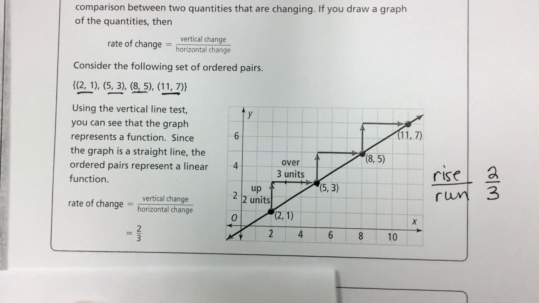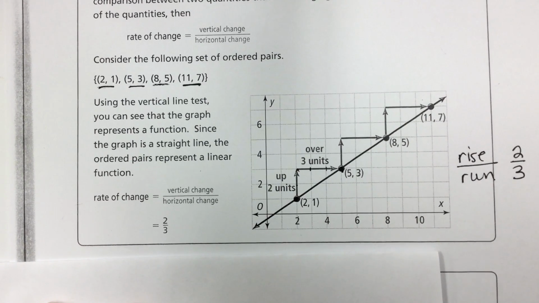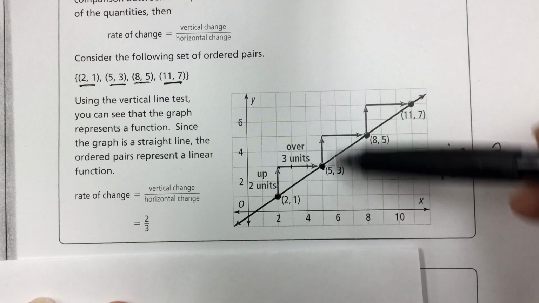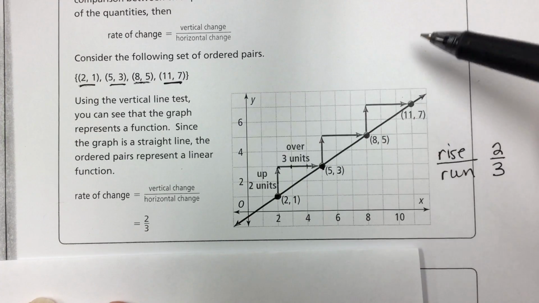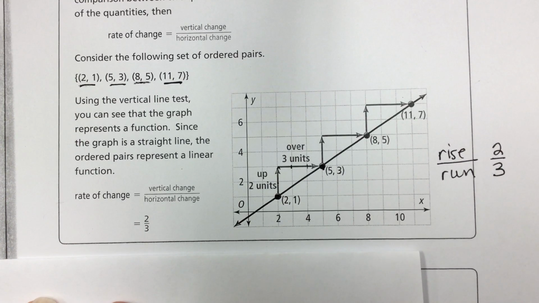So I want us to read about this graph. Using the vertical line test, you can see that the graph does represent a function. Remember from our previous section, if we draw all the vertical lines we can possibly draw, do any of the vertical lines ever touch my graph more than once? Your answer would be no. That's the vertical line test. That's the test you use to determine if a graph is a function.